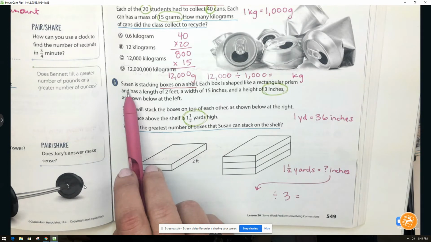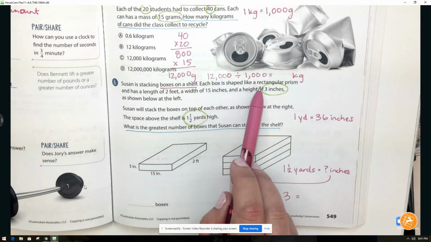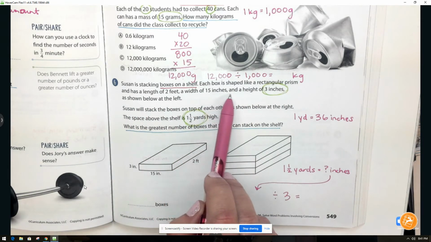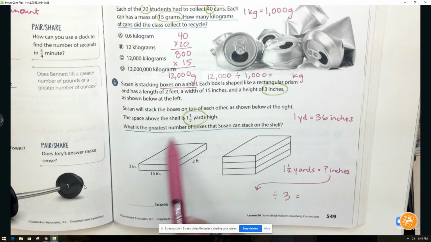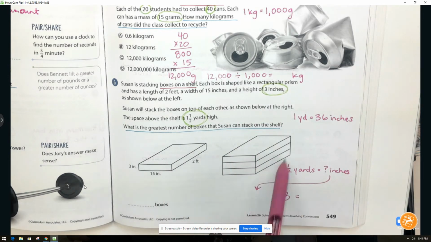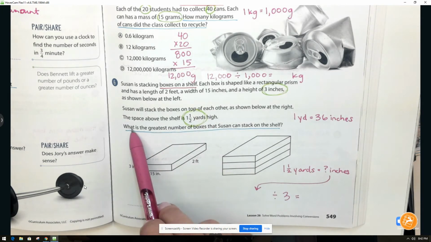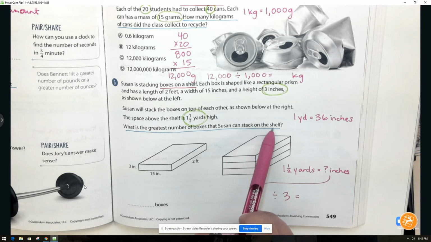Number 6 says this: Susan is stacking boxes on a shelf. Each box is shaped like a rectangular prism and has a length of 2 feet, a width of 15 inches, and a height of 3 inches, as shown at the left. So here is one of the boxes. She will stack the boxes on top of each other, as shown below at the right. The space above the shelf is 1.5 yards high. What is the greatest number of boxes that Susan can stack on the shelf?